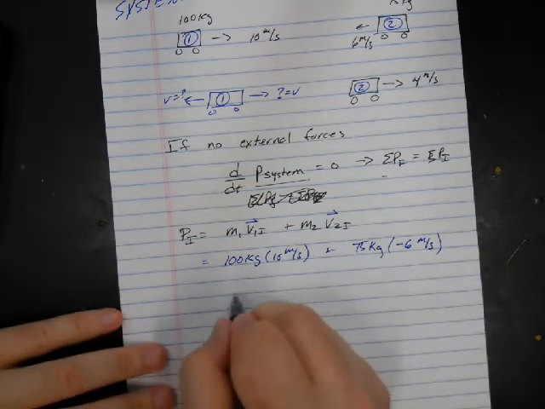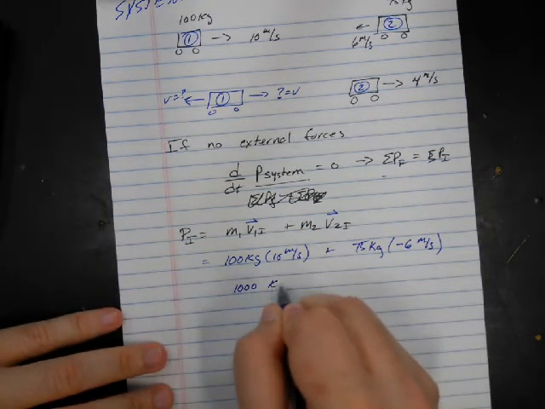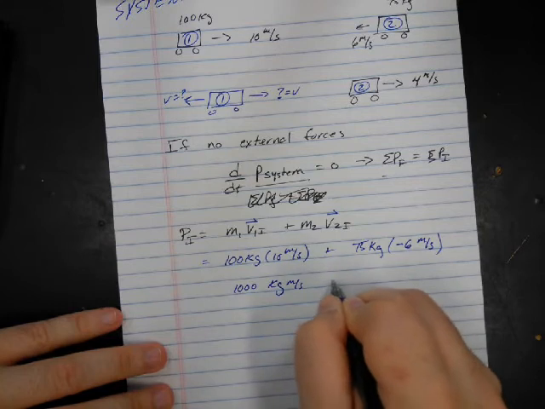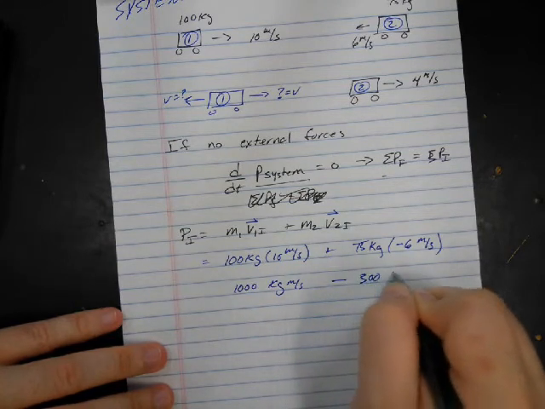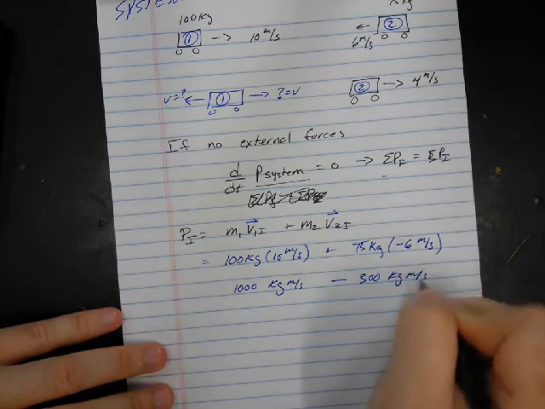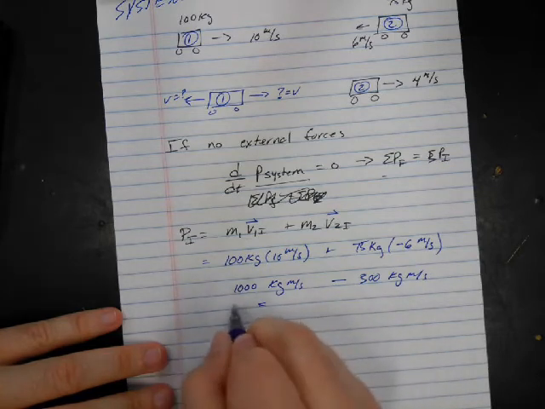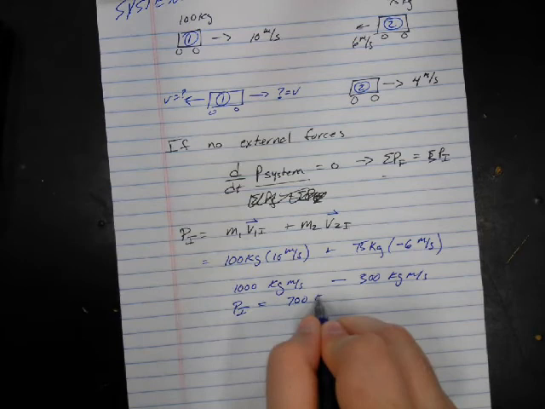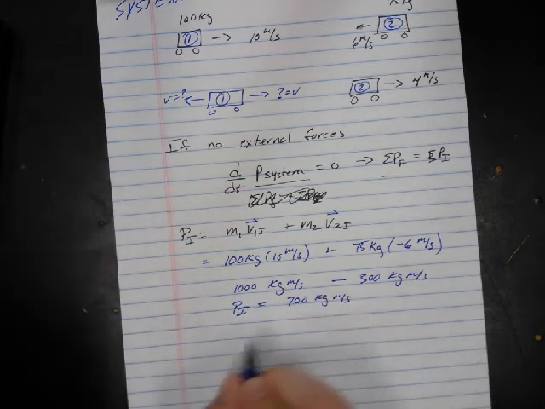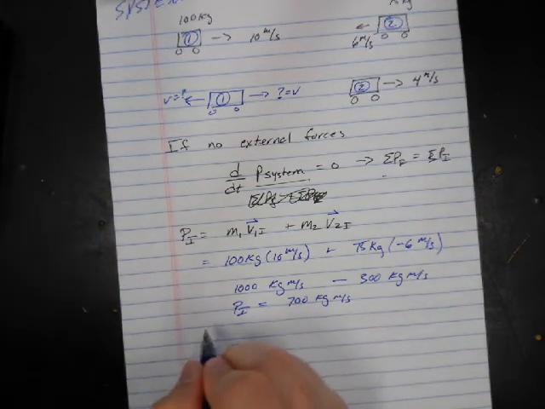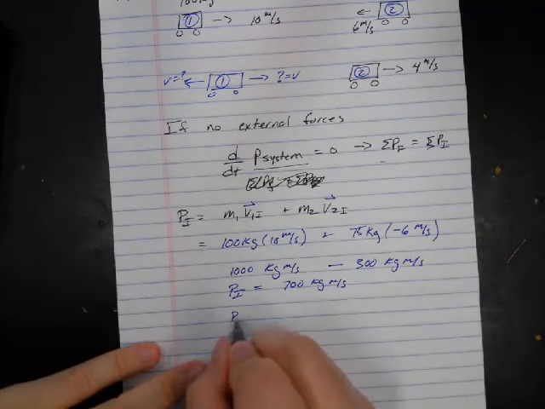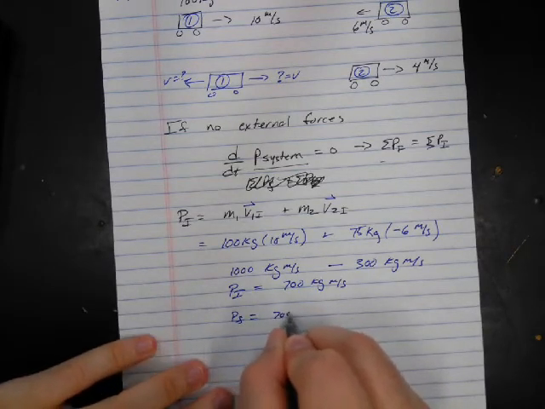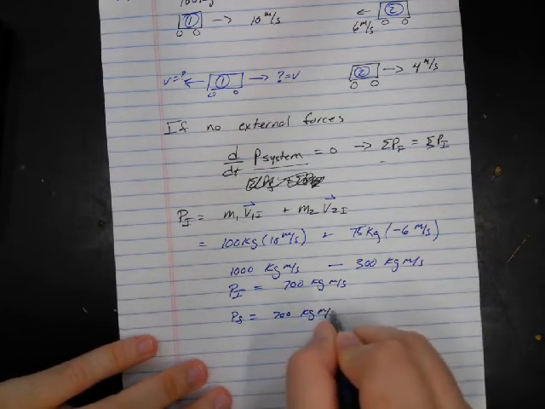So what we have here is 1,000 kilogram meter per second minus 300 kilogram meter per second. Our initial momentum is 700 kilogram meter per second. That's what we have to have later. So we can say P final is 700 kilogram meter per second.